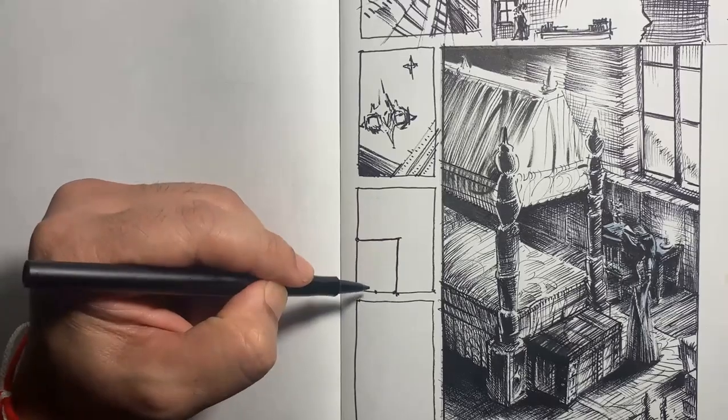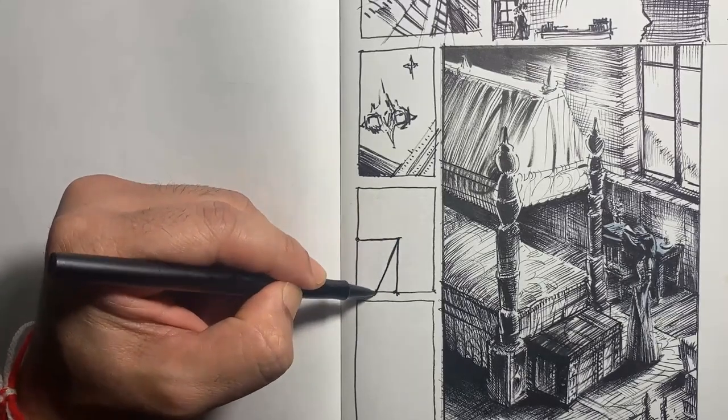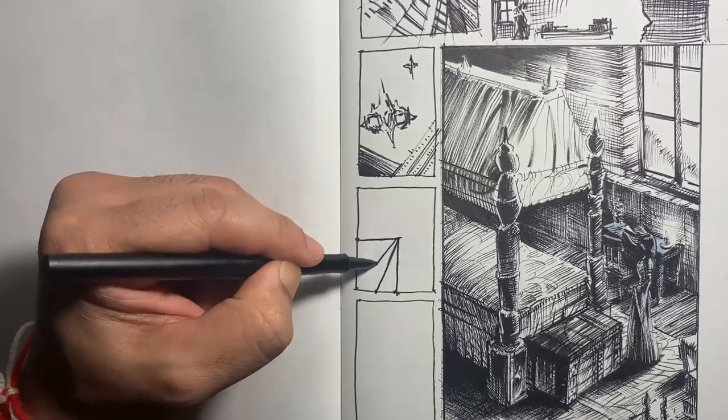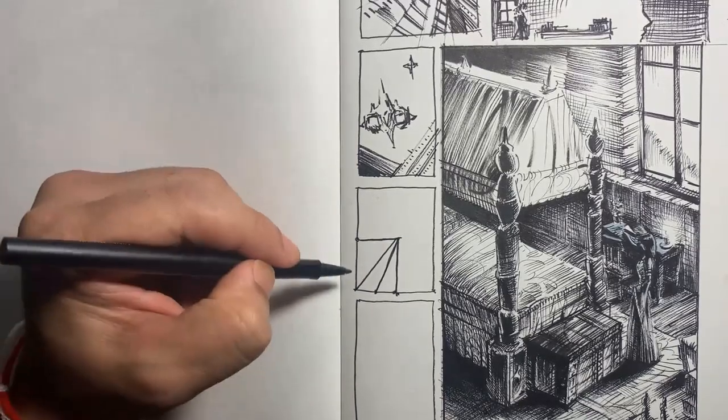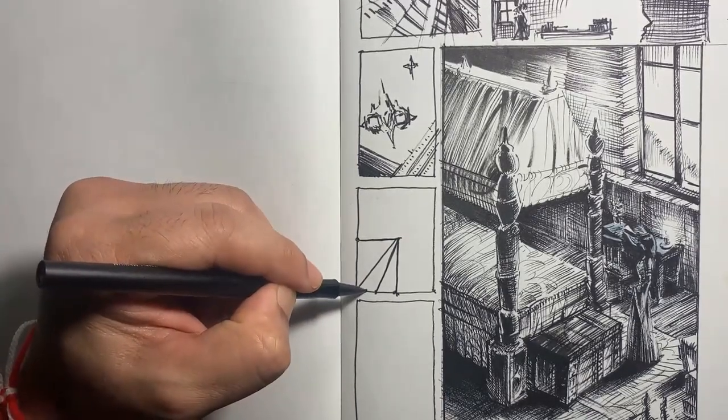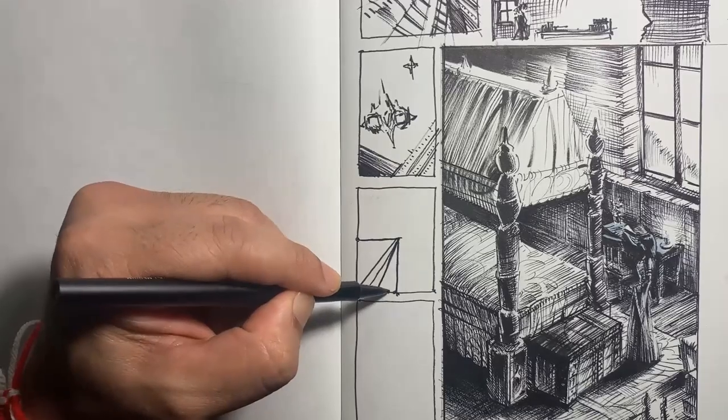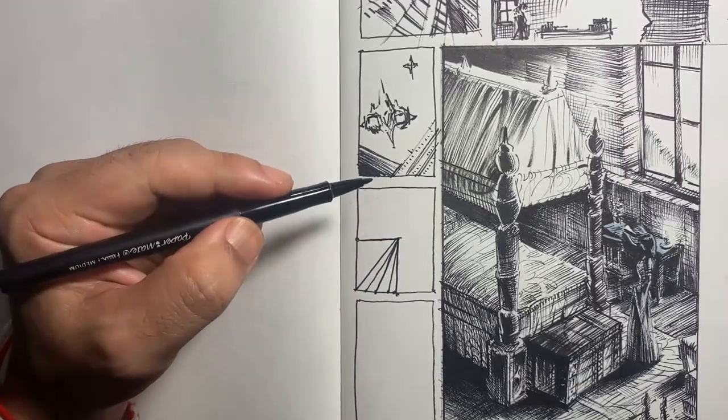And then if you divide that in half maybe. Well, if nothing else, you'll come up with some kind of shape.